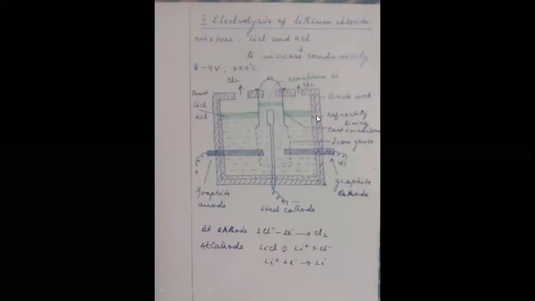A refractory lining means which will just resist the heat content. And here is an iron covering, cast iron enclosure. This is iron gauze. Gauze means some porous material where the solution can simply enter in.